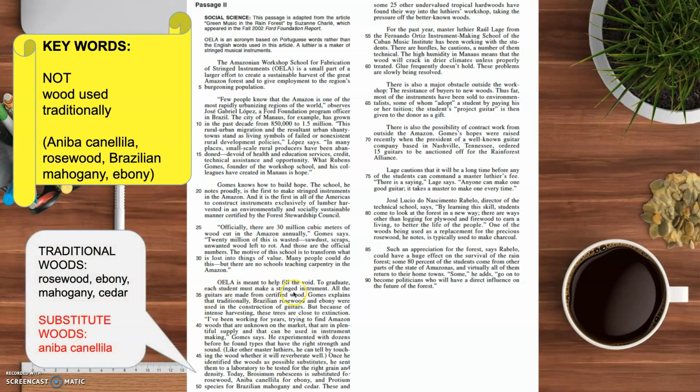I have found the sentences where the answer will likely be located. Let's take a look here. So someone is experimenting with woods, finding possible substitutes, and now it says, today, Brosimum rubescens is substituted for rosewood, Aniba canalilla for ebony, and Proteum species for Brazilian mahogany and cedar.